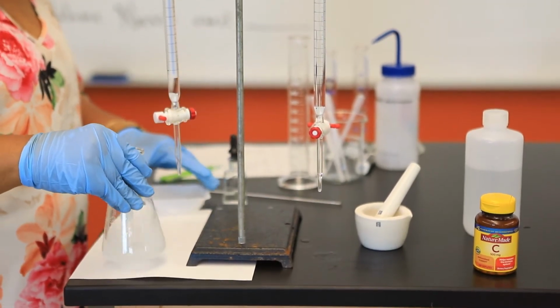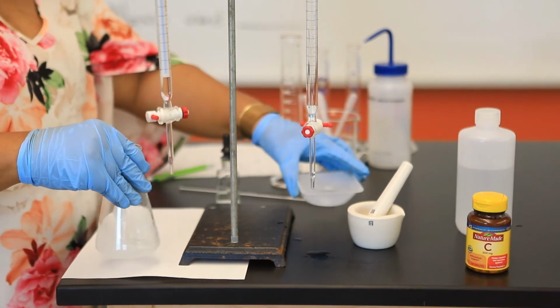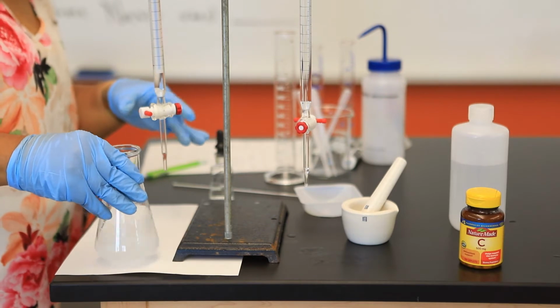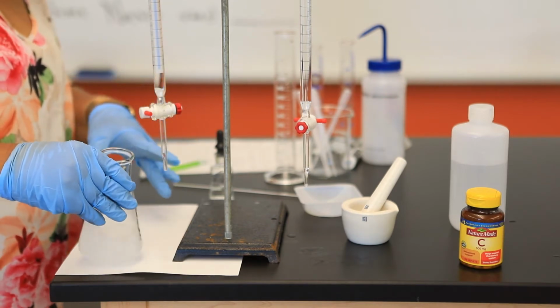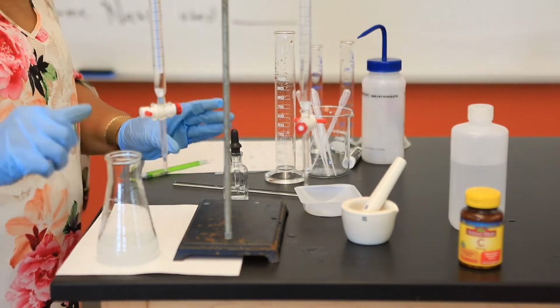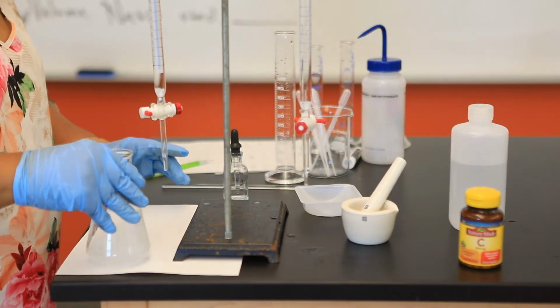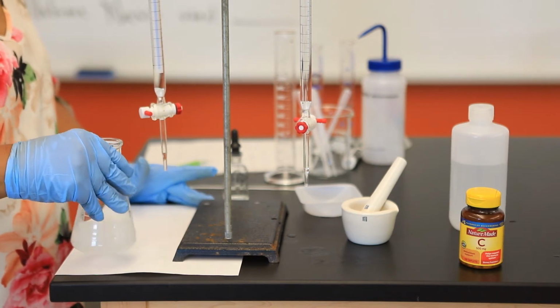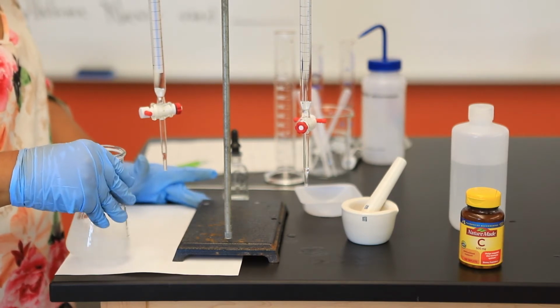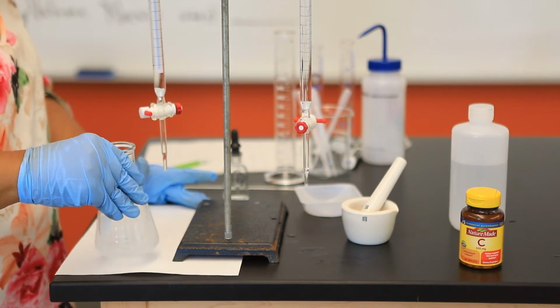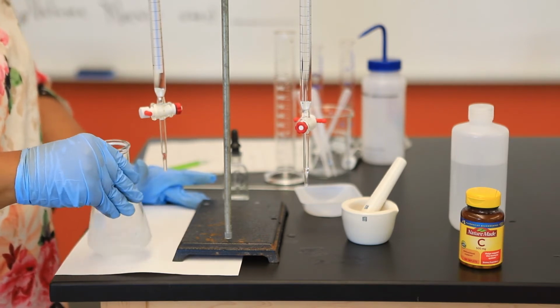And what's the reason for that? A lot of our binders, believe it or not, contain more complex organic molecules, for example, starch. And starch is not soluble in water. So I'm going to stir for a few minutes to get all the vitamin C in solution, but noting at the same time that there will be undissolved solid.